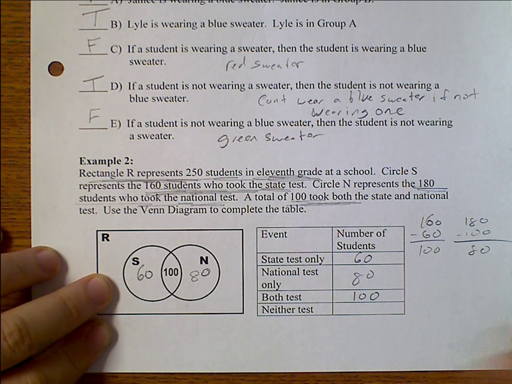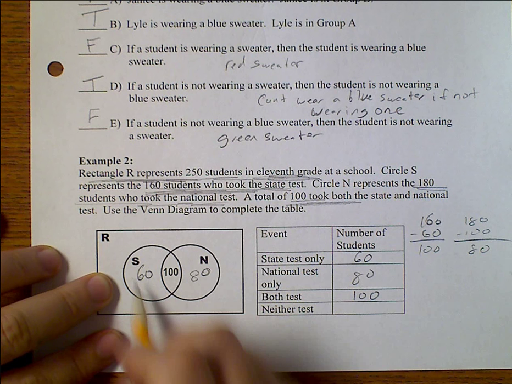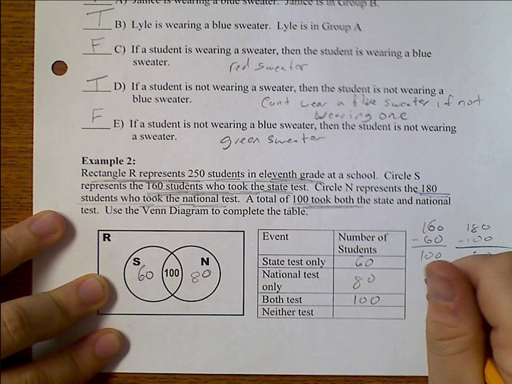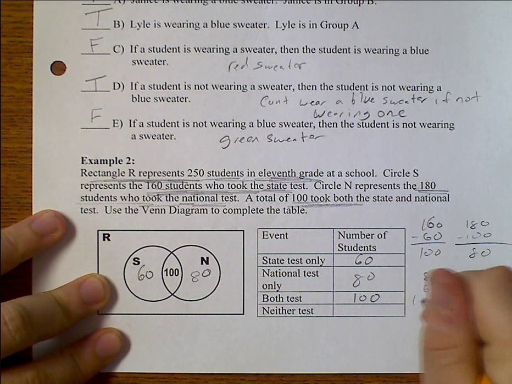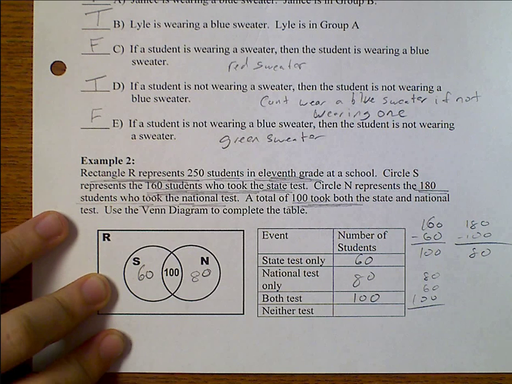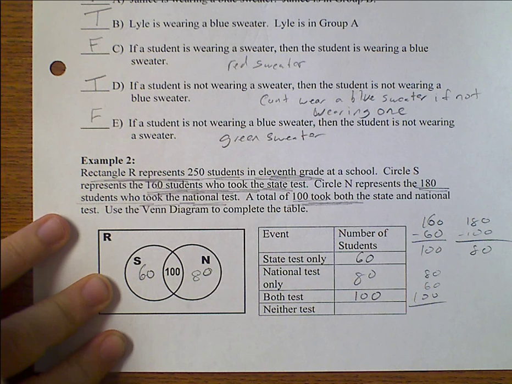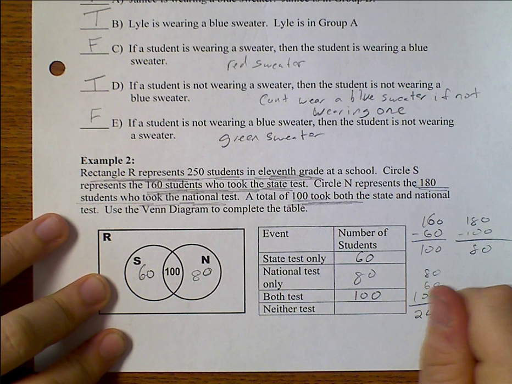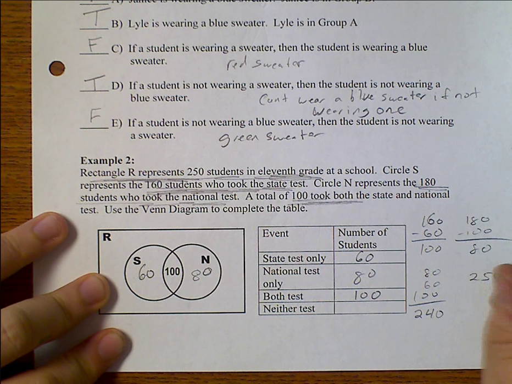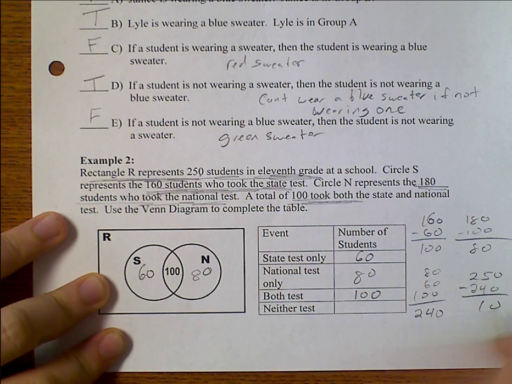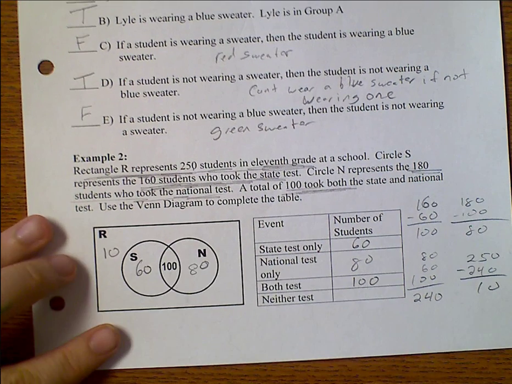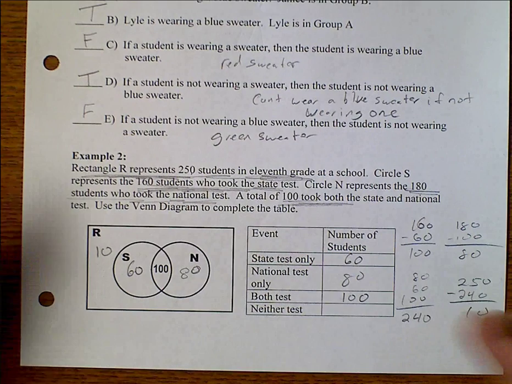And now I need to figure out, well, how many took neither test? Well, I need to add these three numbers to figure out how many are in my diagram. So 80, 60, and 100. Well, that would be 240. And there were 250 total. So 250 minus 240 just gives me 10. There are 10 students that didn't take the test for whatever reason.